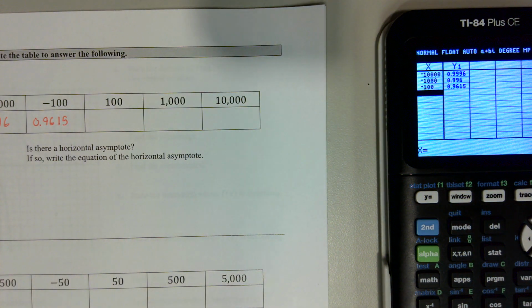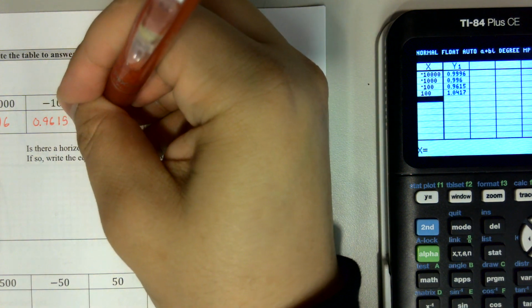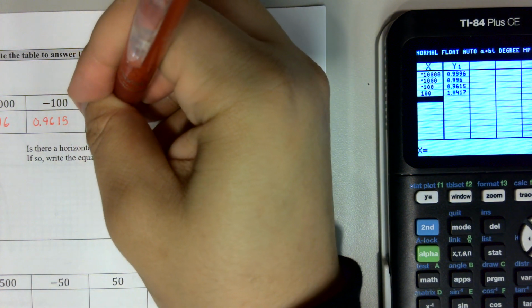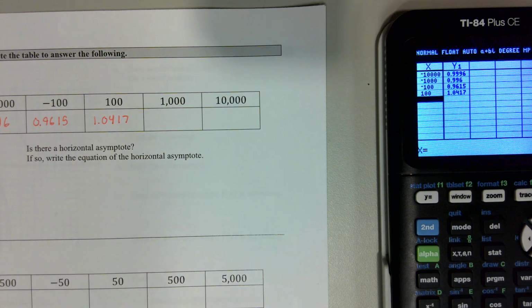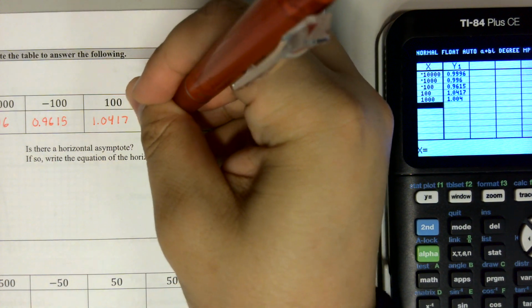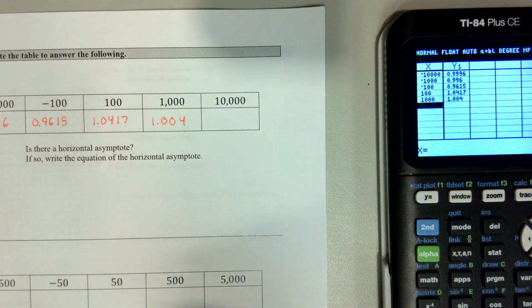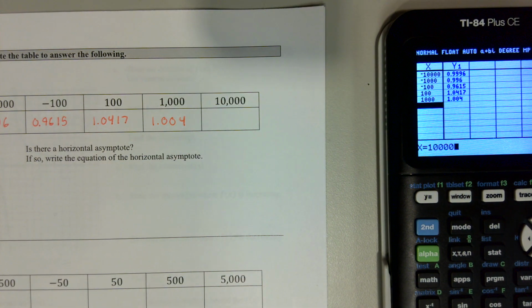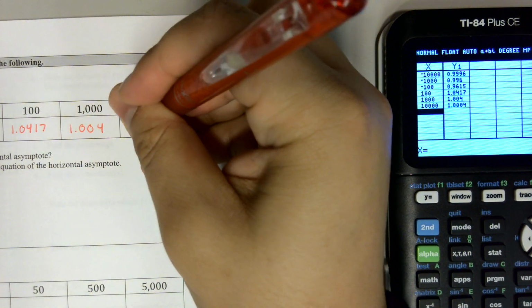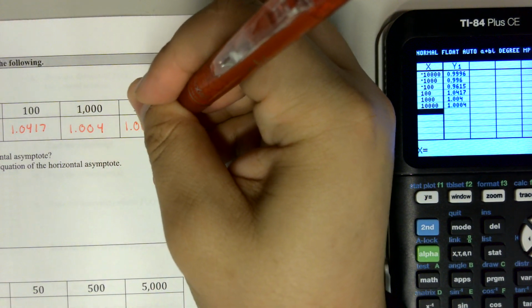What if we type in positive 100? We have 1.0417. If we type in 1,000, 1.004. And if we type in 10,000, we have 1.0004.